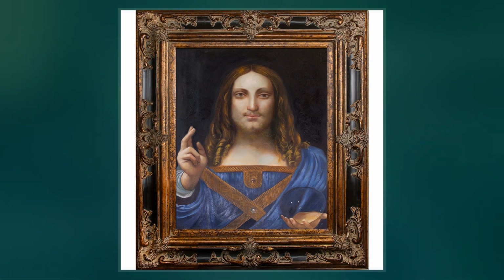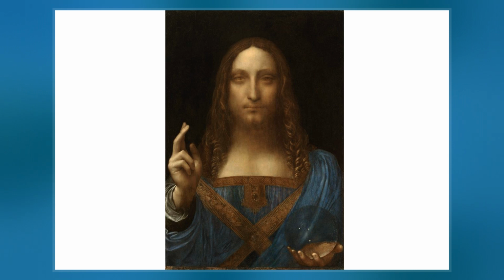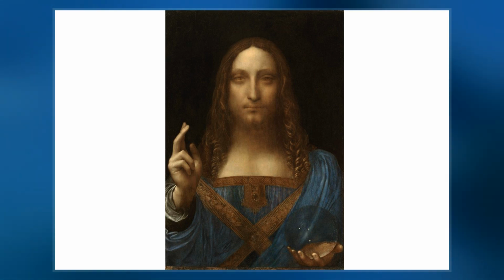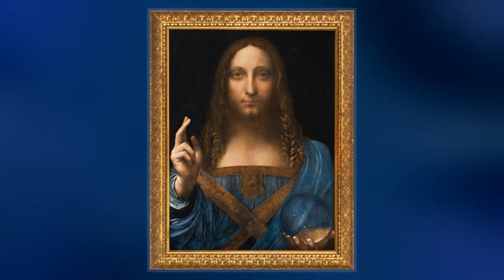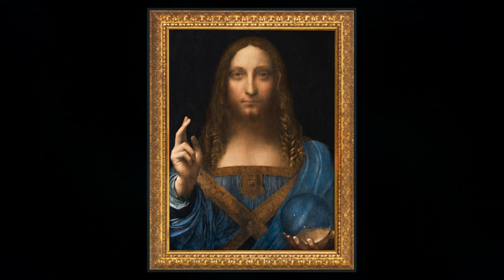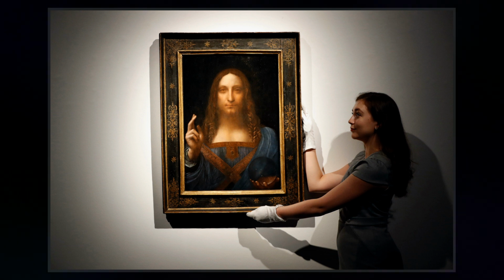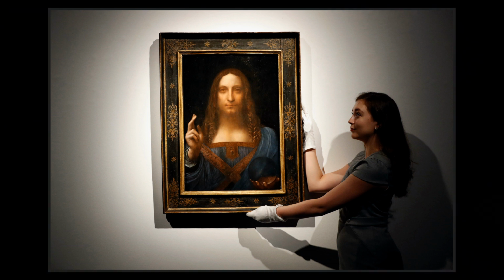The painting depicts Jesus in Renaissance dress, making the sign of the cross with his right hand, while holding a transparent, non-refracting crystal orb in his left, signaling his role as Salvator Mundi and representing the celestial sphere of the heavens. Around 20 other variations of the work are known by students and followers of Leonardo.